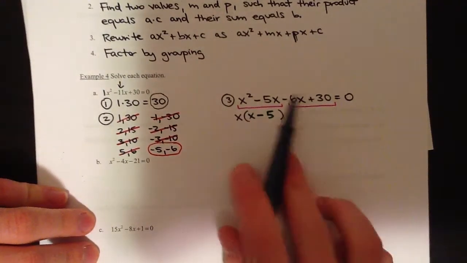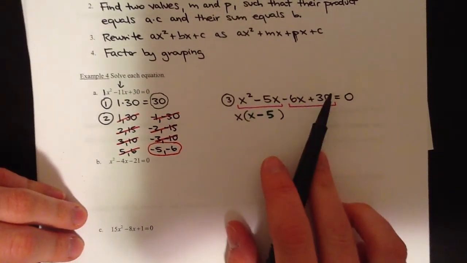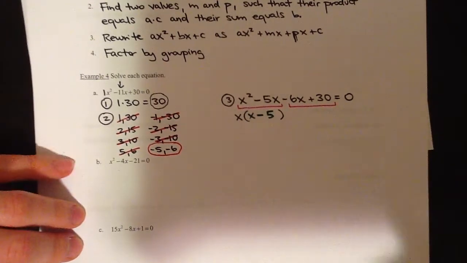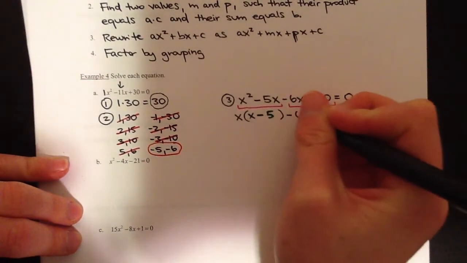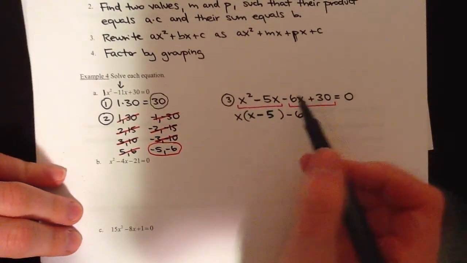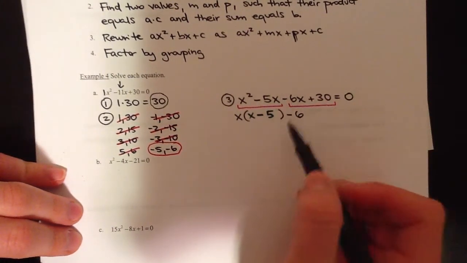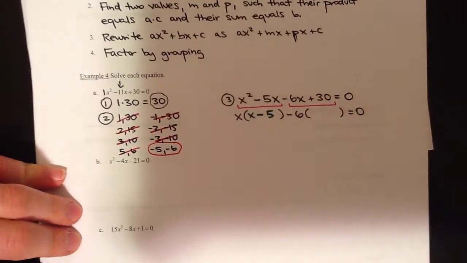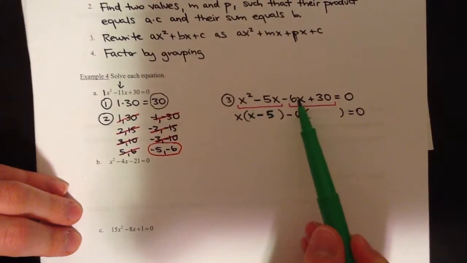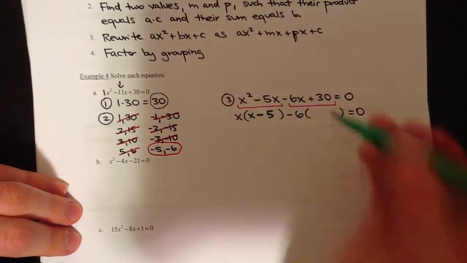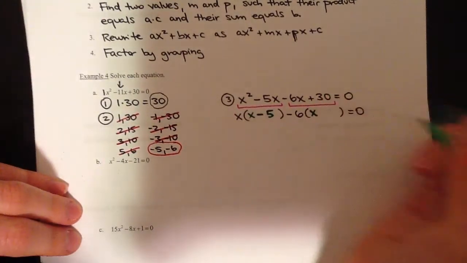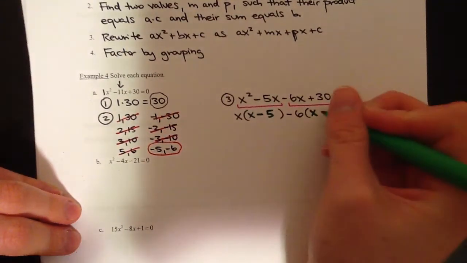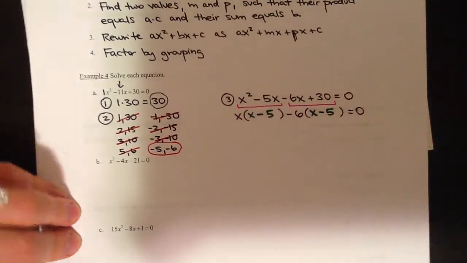So now I'm going to do the same thing with this next group. The next thing I'm going to take out between negative 6x and positive 30, I'm going to take out a negative 6, and I'll explain why in a minute. First of all, because there's a negative attached to this, so I'd like to get rid of that. And I'm going to write my leftovers in parentheses again. So when I take negative 6x and I divide out a negative 6, what I'm left with is an x. And then when I take positive 30 and divide by negative 6, I am left with a negative 5.